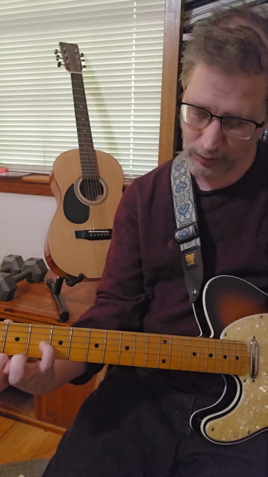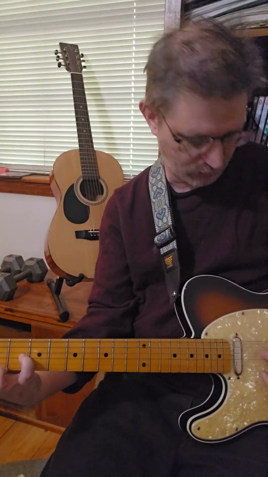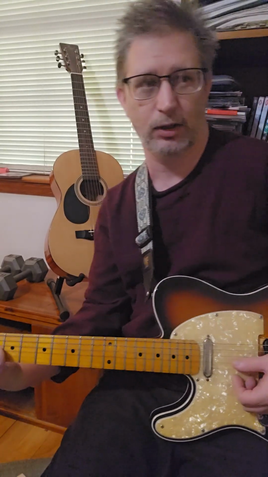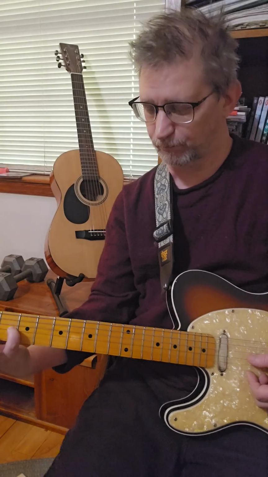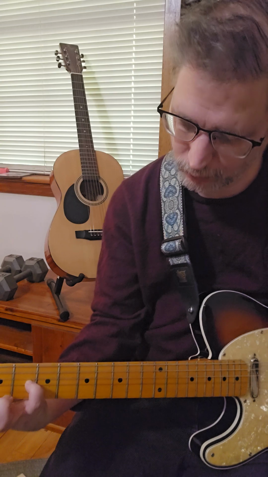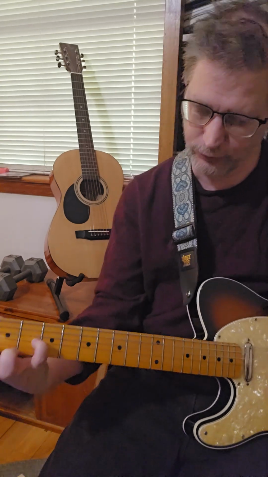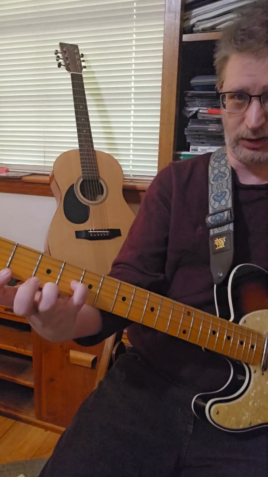B, D, E. So I know that when I'm playing this 4th string, I'm playing my 3rd in that chord. And when I'm playing this 3rd string with my pinky, I'm playing the root.